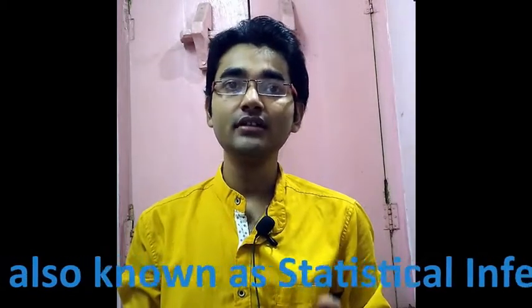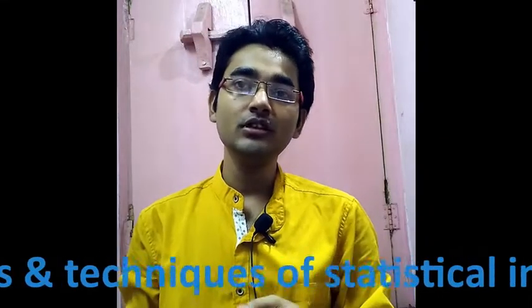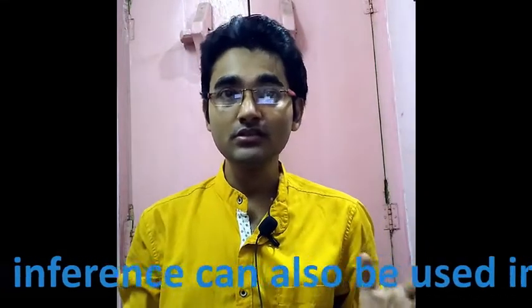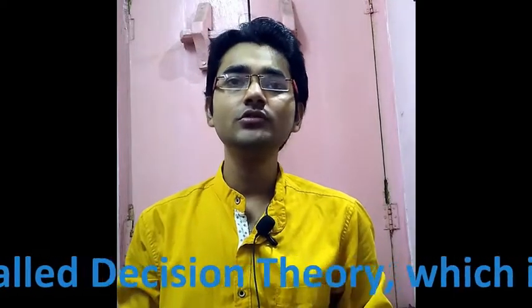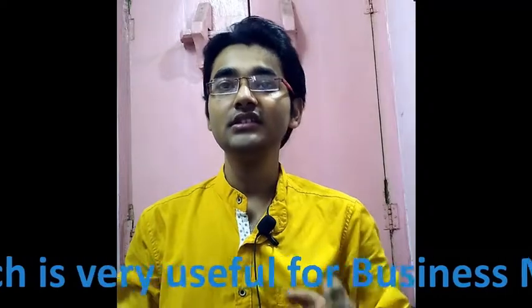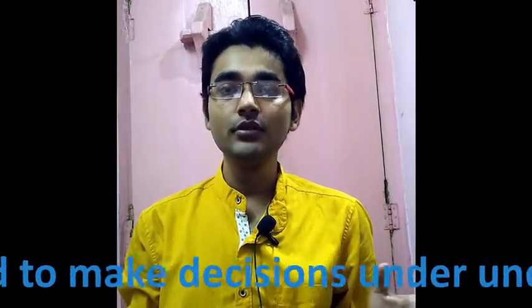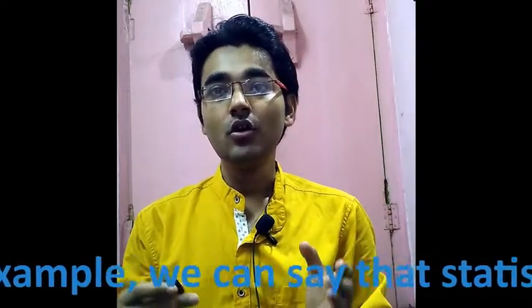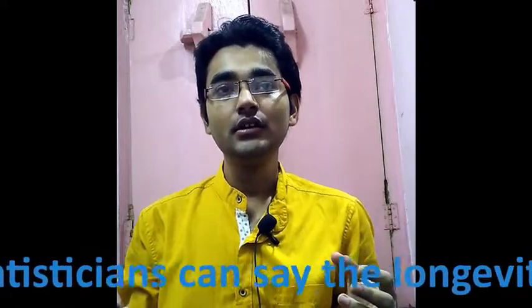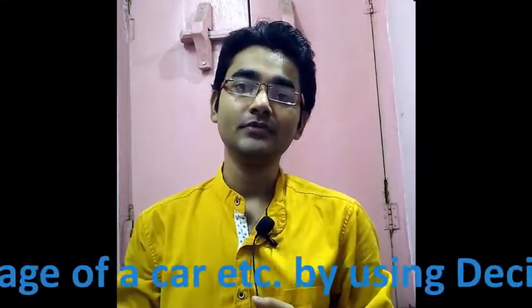Now the methods and techniques of statistical inference can also be used in a branch of statistics called decision theory, which is very useful for business management as it is used to make decisions under uncertain conditions. For example, statisticians can estimate the longevity of an LED light or the mileage of a car, etc. by decision theory. So it's a very important portion of statistics.